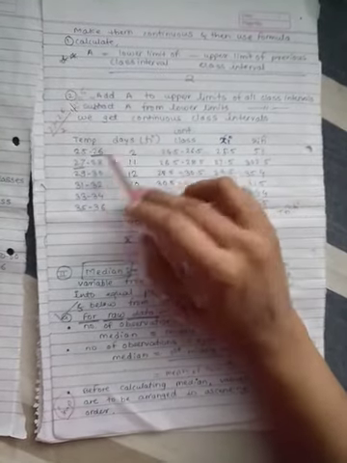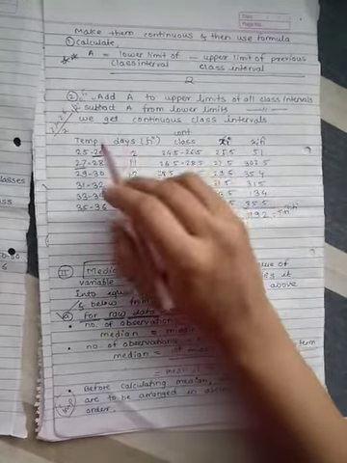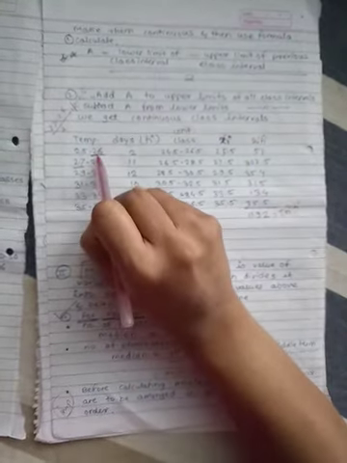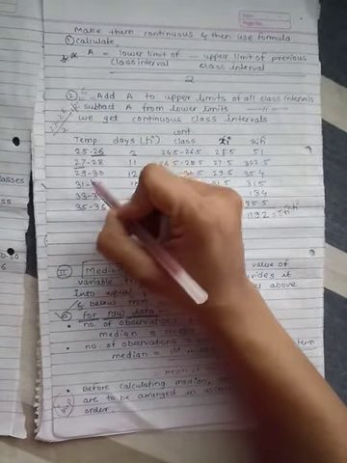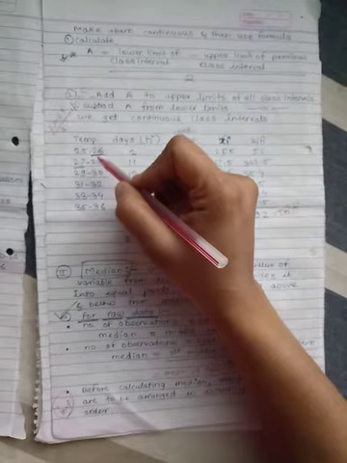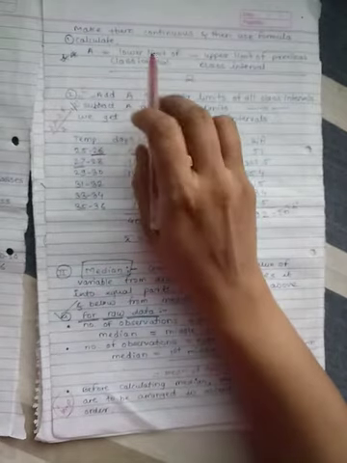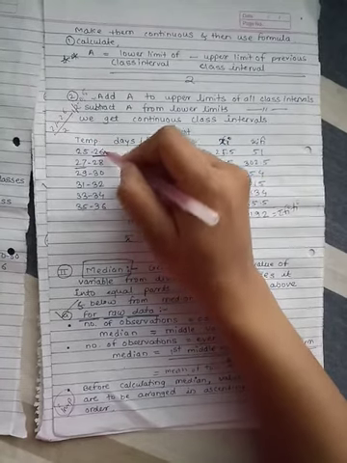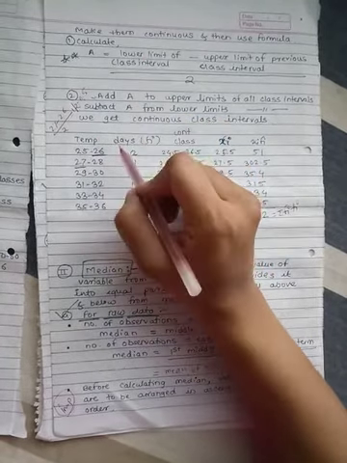Then how to convert discontinuous classes to continuous classes? First, find the value of A. Take the lower limit of a class interval, that is, this 26. You can take 28, 30, 32, any lower limit of any class interval. For our convenience, take the first class interval.